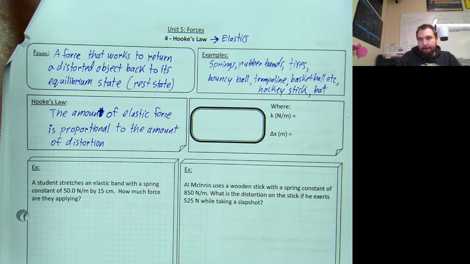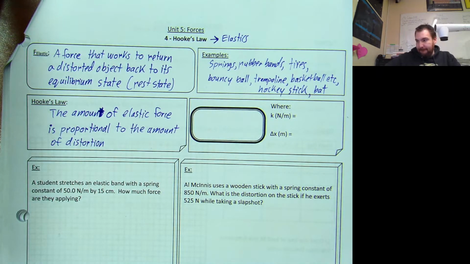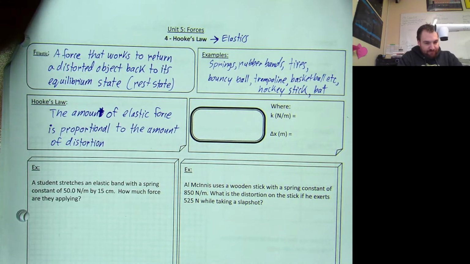So basically, the amount of elasticity that's available is directly related to the amount of, I can't remember exactly what distortion means, but I think it has something to do with what's being pulled. Kind of.